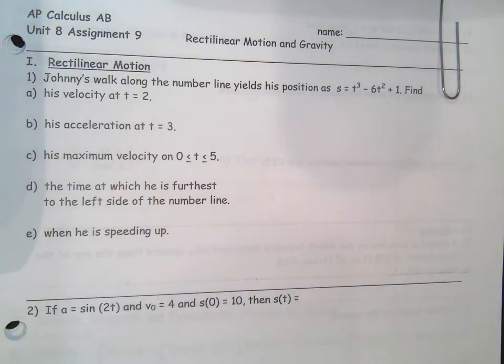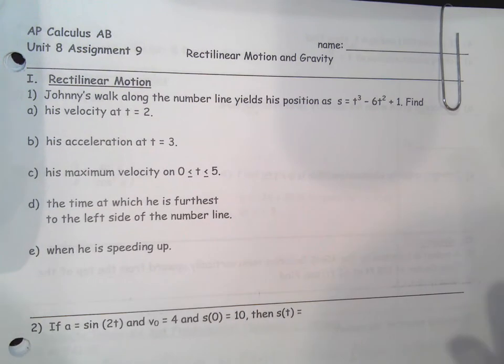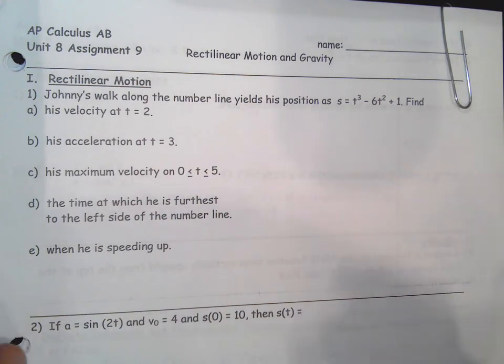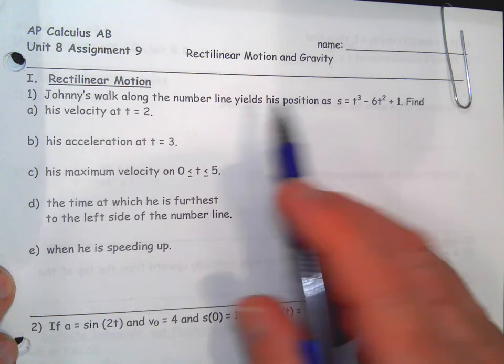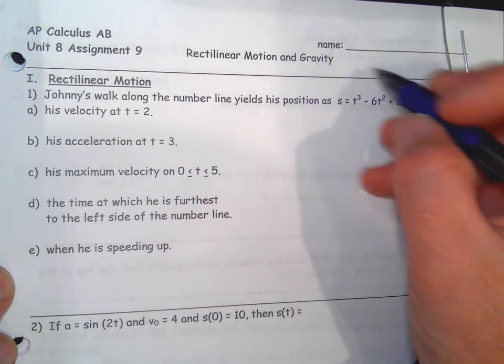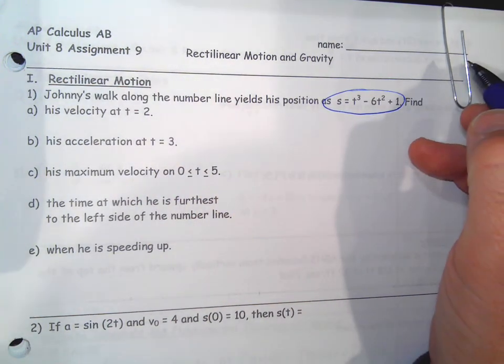So let's try these problems out now. There is some gravity on them, but there's also a bunch of non-gravity problems, so it's just good practice in general. All the rectilinear motion, one-dimensional motion that we've been talking about. Johnny's walk along the number line yields his position as this. Find his velocity at 2.